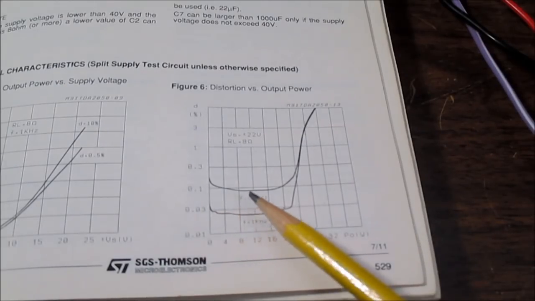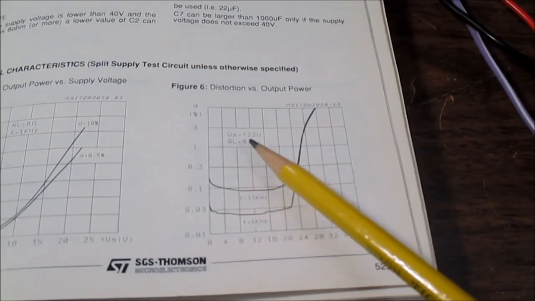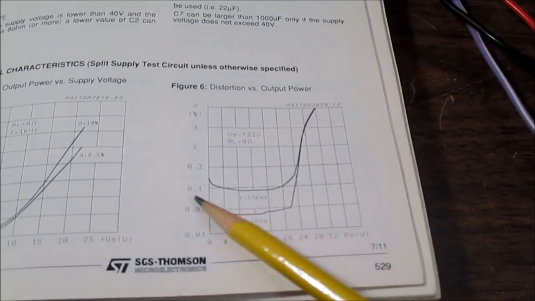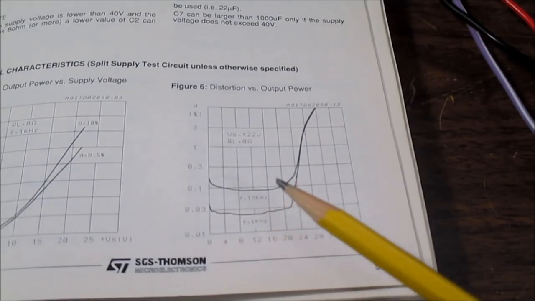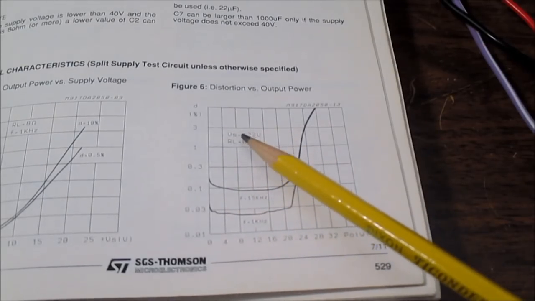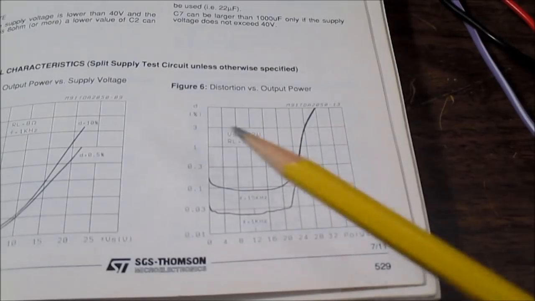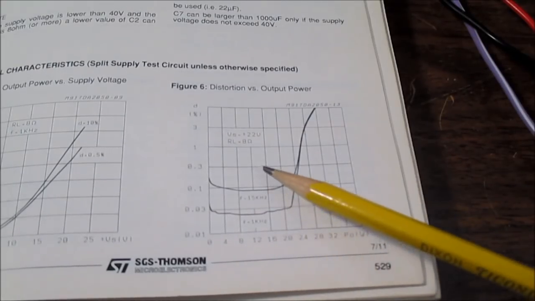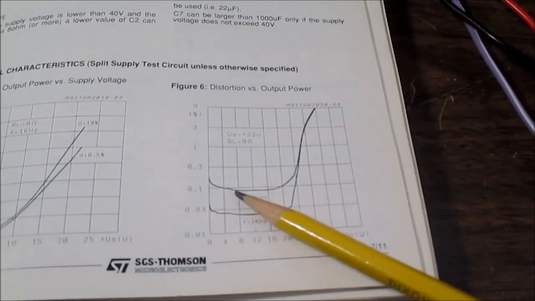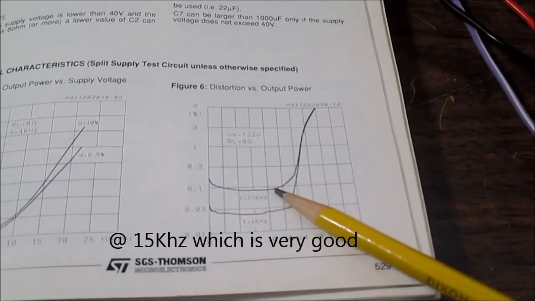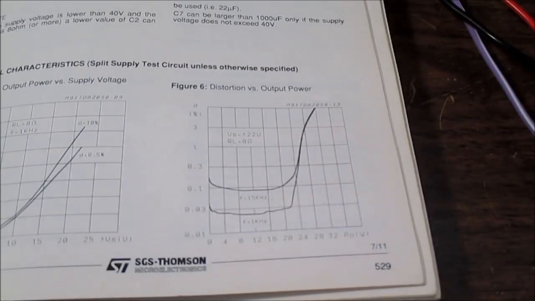Most audio gear rates their equipment at 8 ohms, and with this IC, this is the 8 ohm reading, and it's very good. It's just a $3 chip, and it's doing very good. They're testing at a supply voltage of plus minus 22. The other one was at plus minus 18 with a 4 ohm load. But yeah, you can see that the distortion is very low, dipping below 0.1% for most of the power range here, and then of course it starts to clip and it's going to go up.